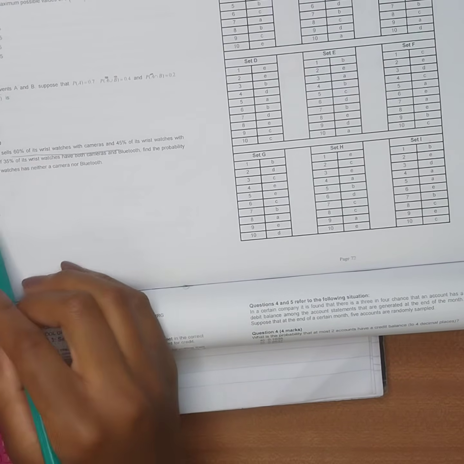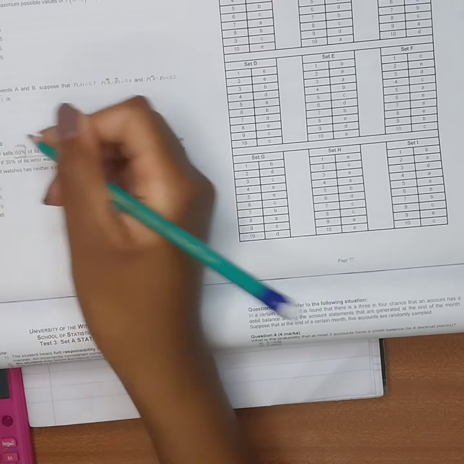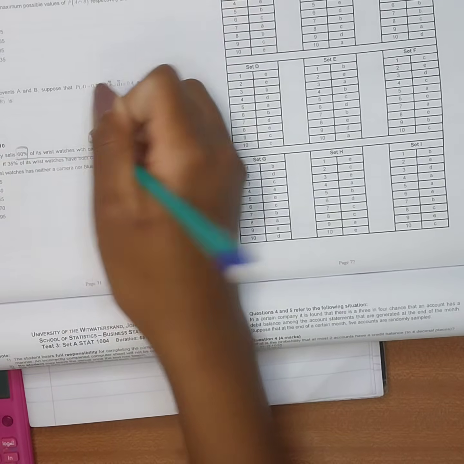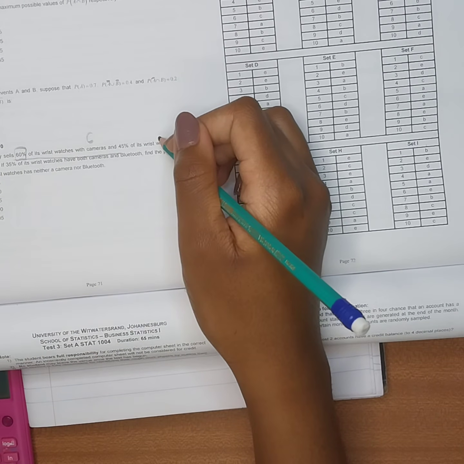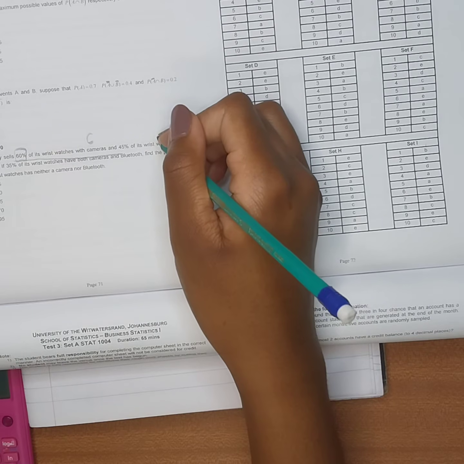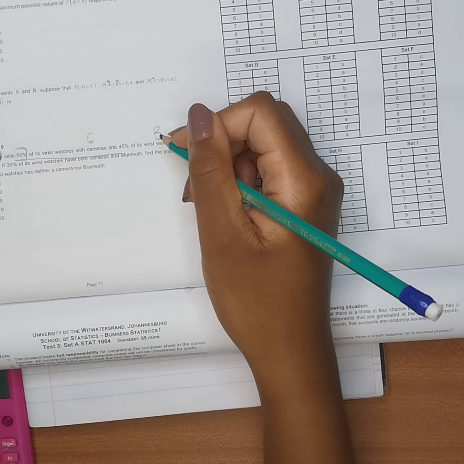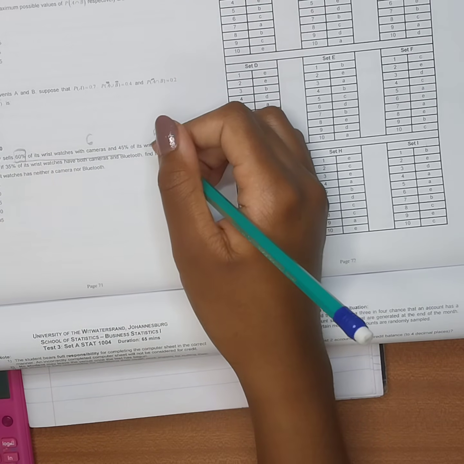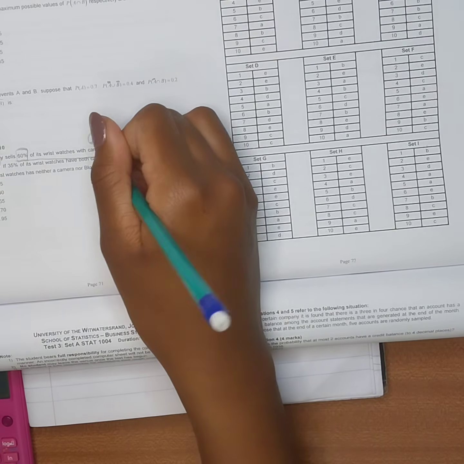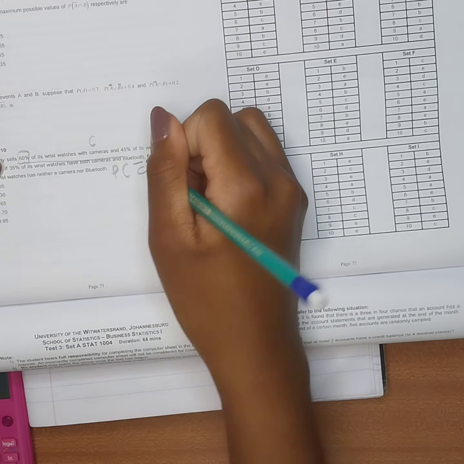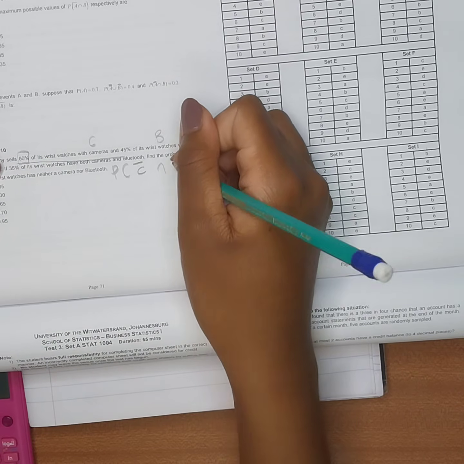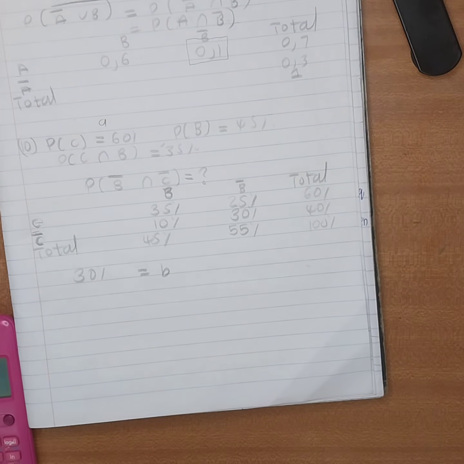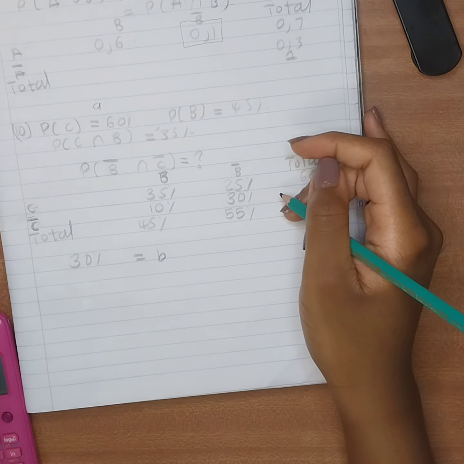The last question says, a company sells 60% of its wristwatches with cameras, right? So C, and 45% of its wristwatches with Bluetooth. So with Bluetooth, if 35% of the wristwatches have both cameras and Bluetooth, find the probability that the watch has neither. So find the probability that the watch has neither a camera and no Bluetooth. So that's what I'm looking for, right? So what am I going to do first?